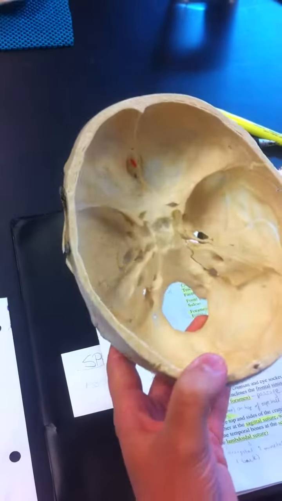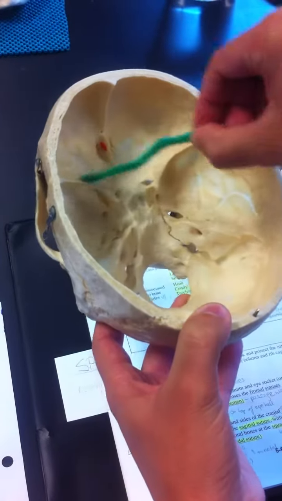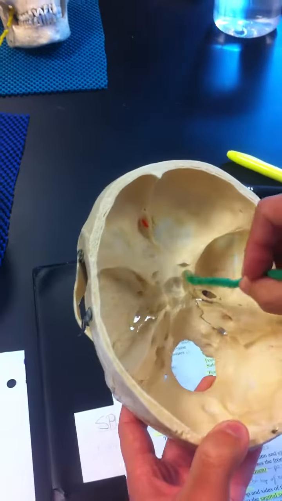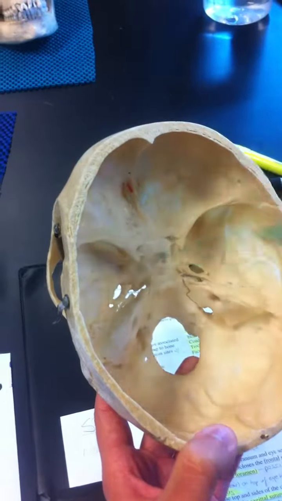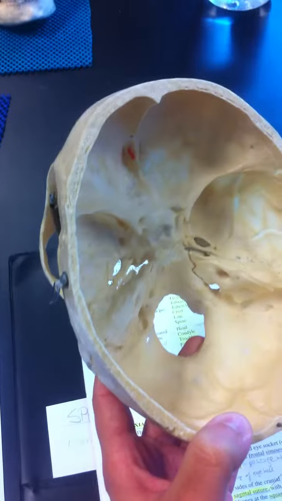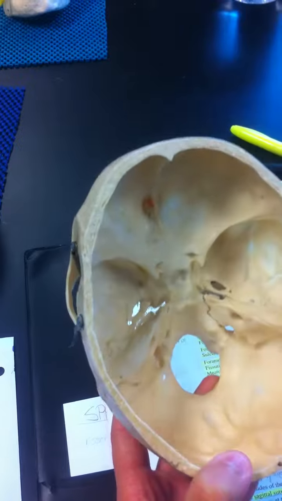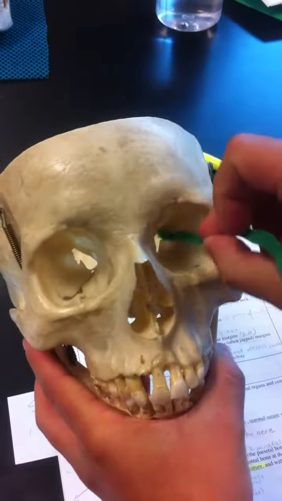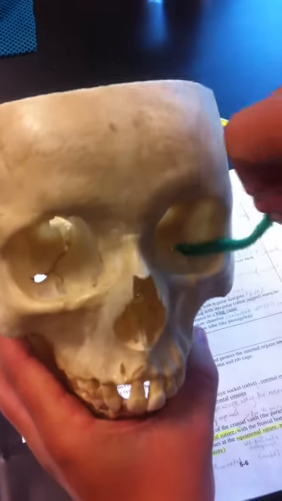Greater and lesser wings, so I think that would be the greater, and that would be the lesser wing. It's hard to do when you're trying to do that. Yeah, and then sella turcica would be this thing, that whole middle thing. It holds the gland, well, anyway, we don't need to know that. And then optic foramen, that would be this guy right here. And then superior orbital fissure, that's this. That's the inferior orbital fissure.